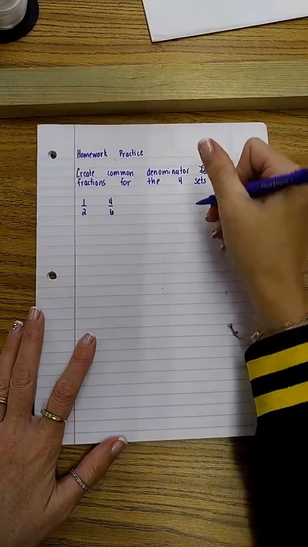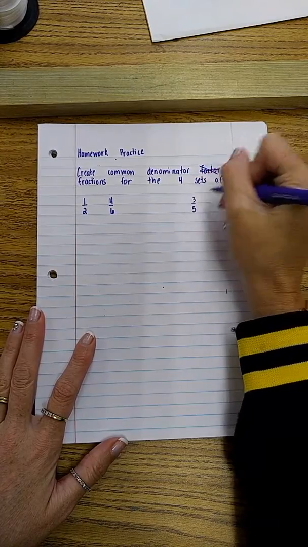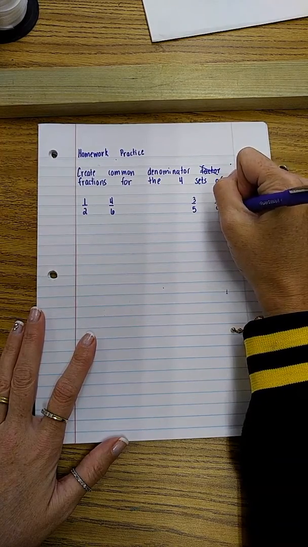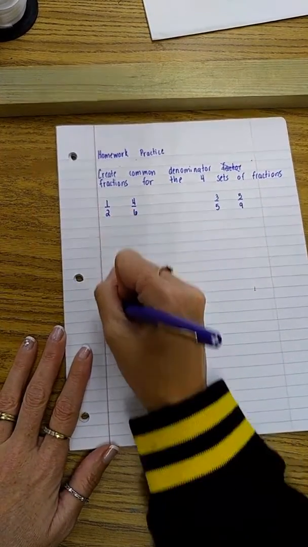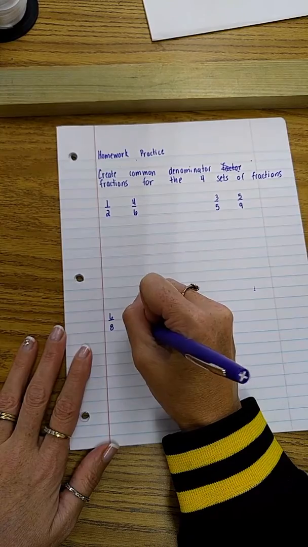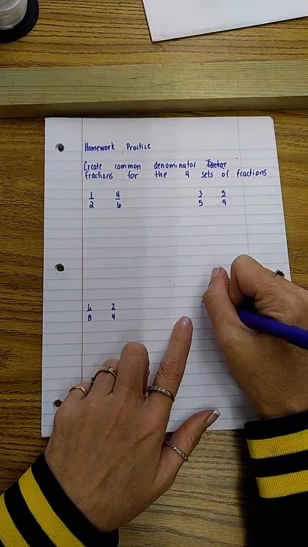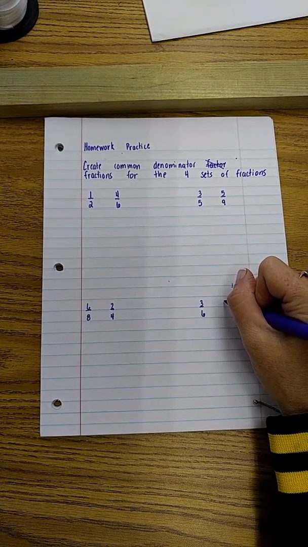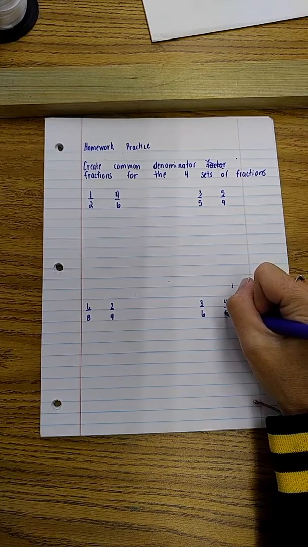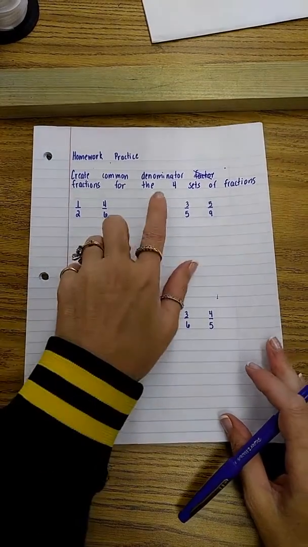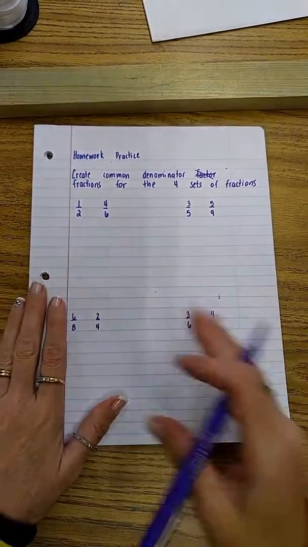The next problem, 3/5 and 5/9. 6/8 and 2/4. 3/6 and 4/5. So these are the 4 problems that I would like them to practice creating common denominator fractions for these 4 sets. So they should end up with 2 fractions, just like I did here.